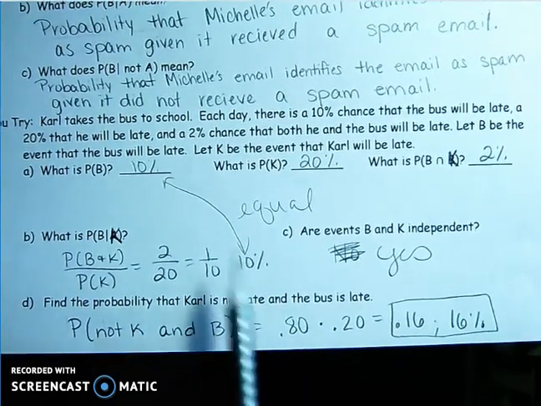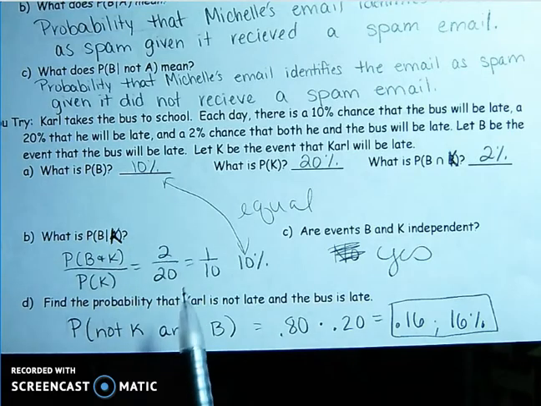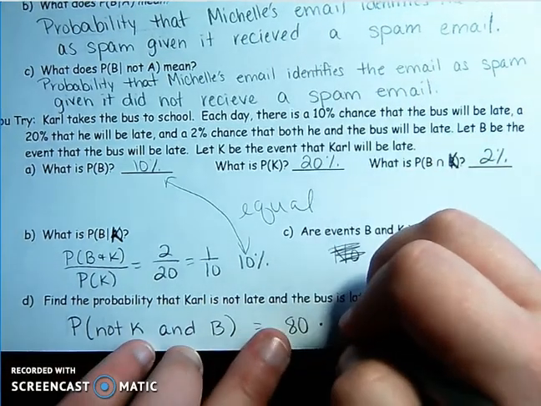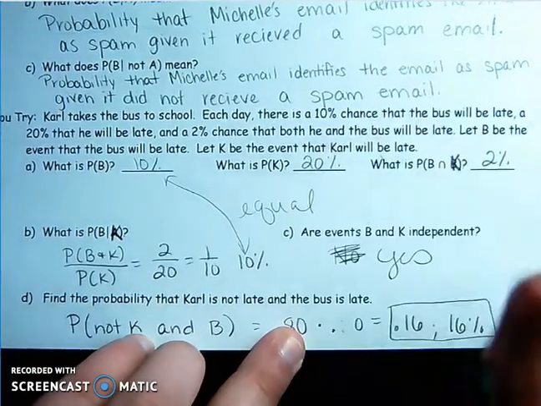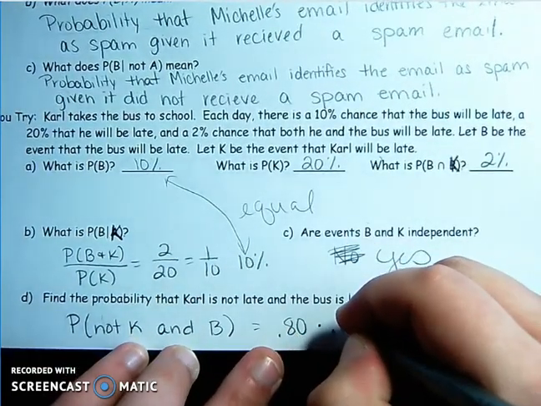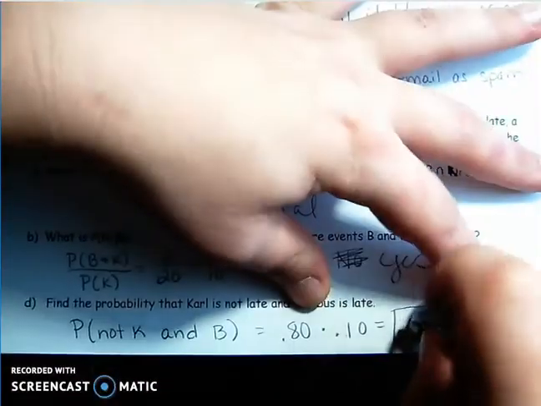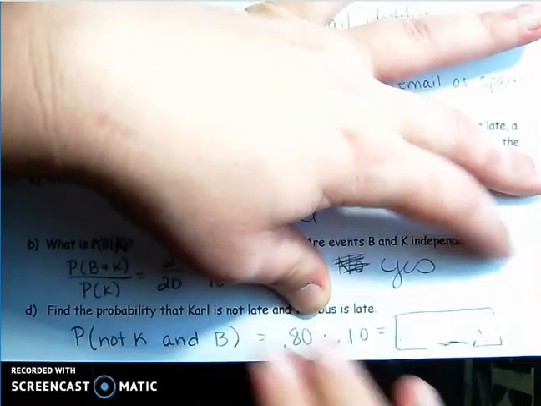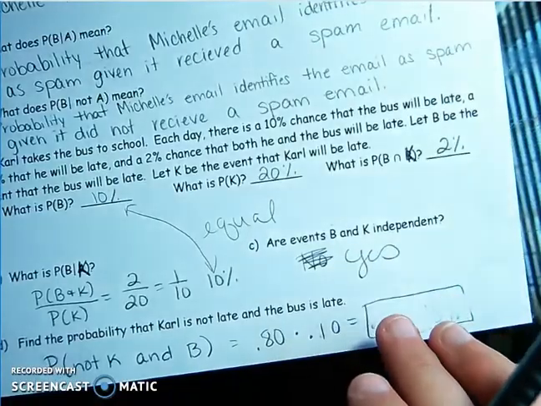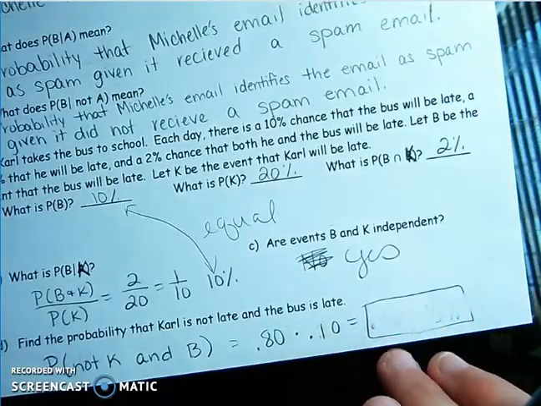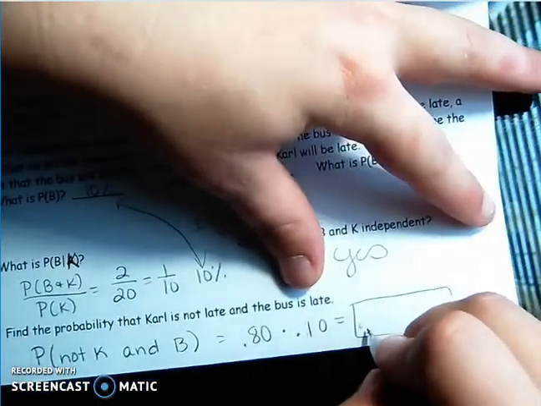And B is just 10. So then we multiply these two. 0.8 times 0.10 is 0.08, or 8%.